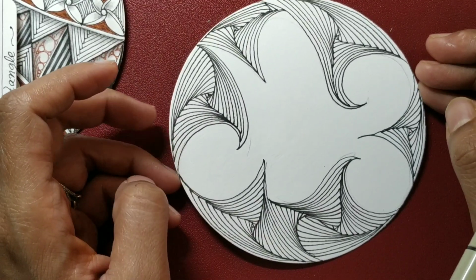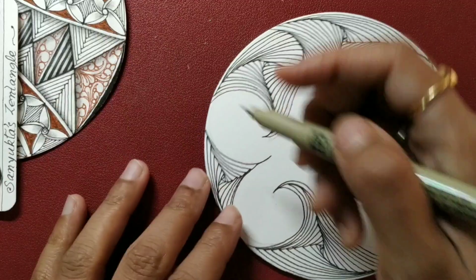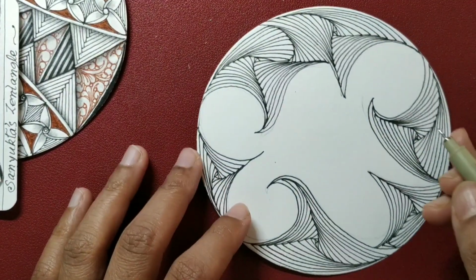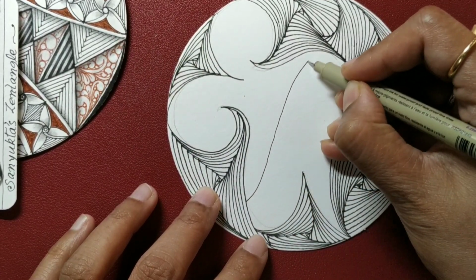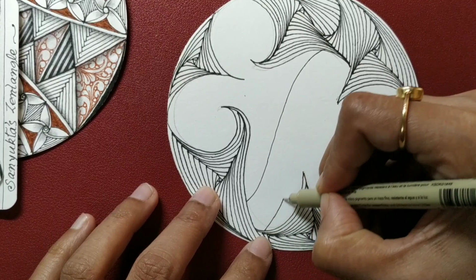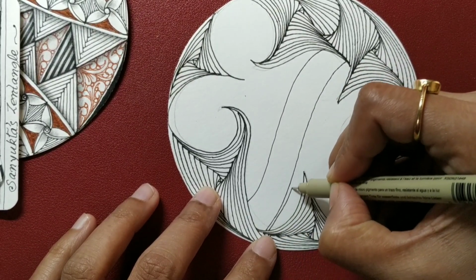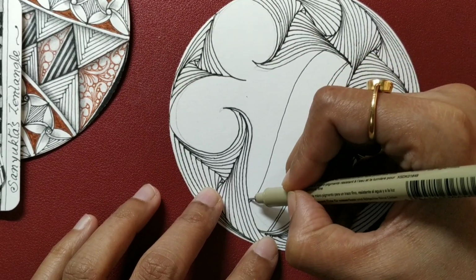So we have given borders with the tangle pattern Paradox. Let us now fill in a few Jetties here and there, and then we will introduce the pattern Aureal. Or let us first introduce the pattern Aureal inside. I'm adding this double line just the way I showed you.